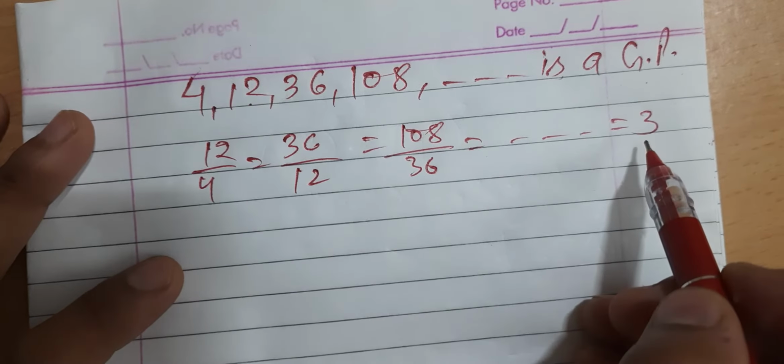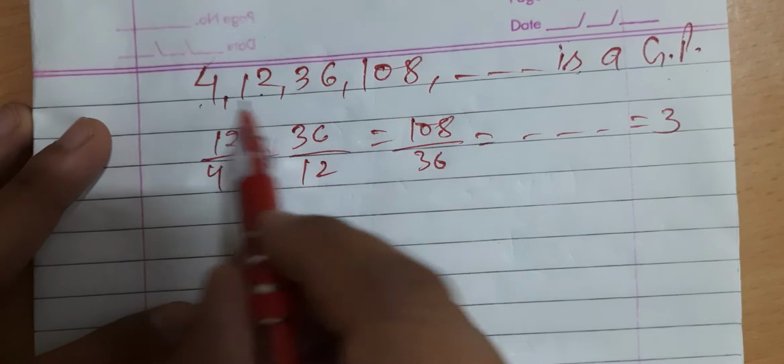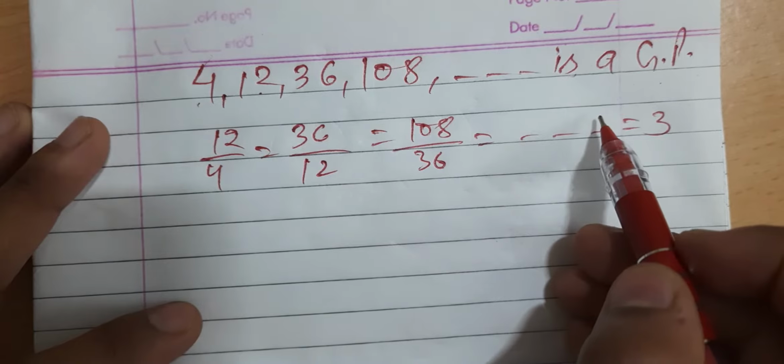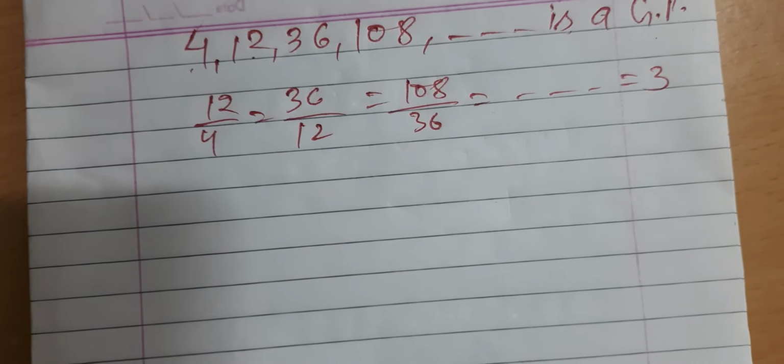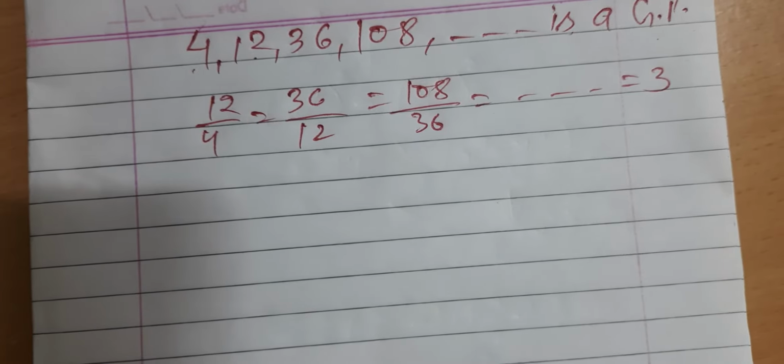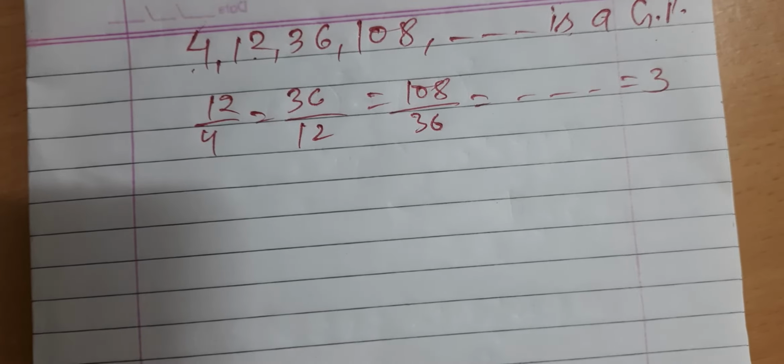So this ratio is constant, that is why this sequence is a GP. A series is called finite or infinite if the sequence is also finite or infinite.